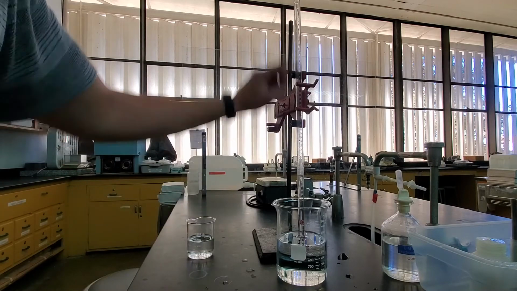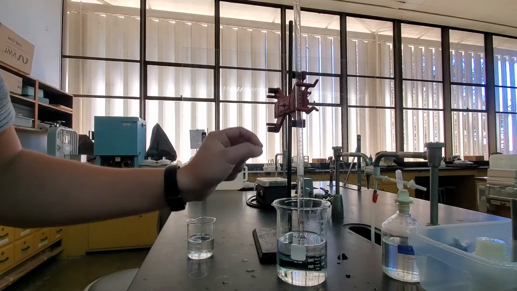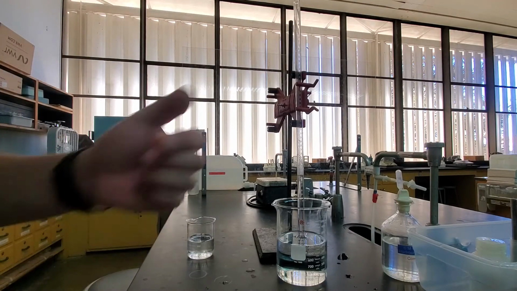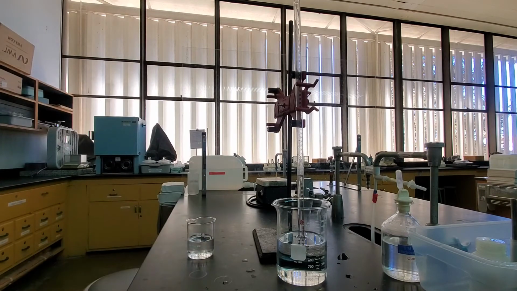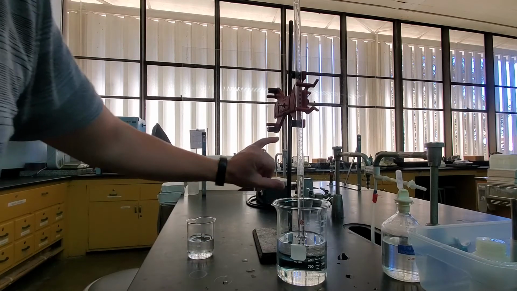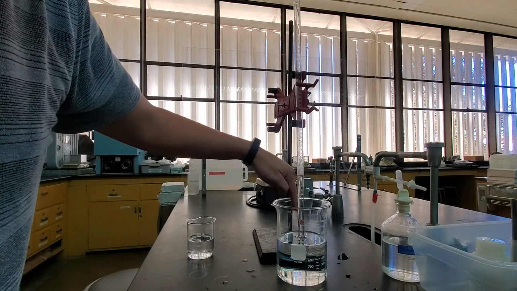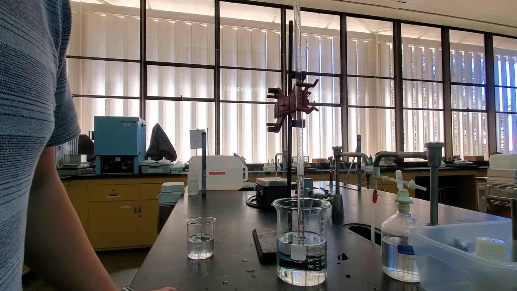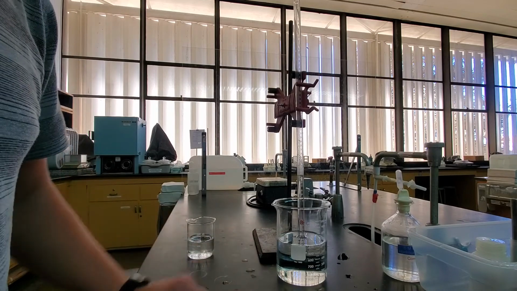Now this gas that's captured in there, it's not just the hydrogen gas. Mixed in with that is our water vapor, so we have to account for that. And then the second part of our pressure that we need to account for is there's actually some amount that goes into keeping this liquid above the rest of the solution.